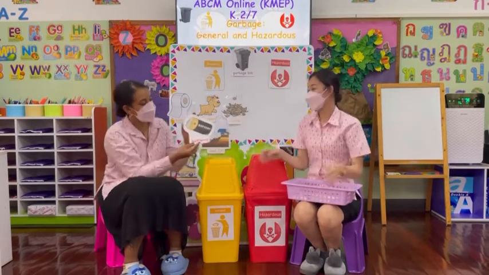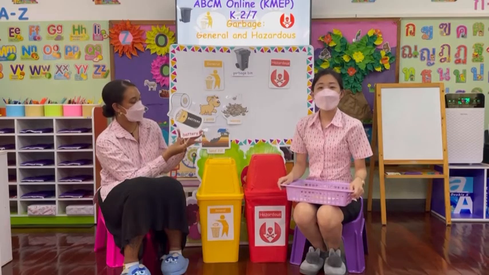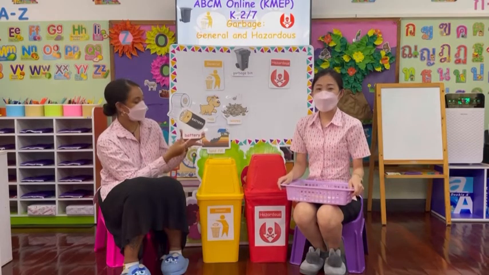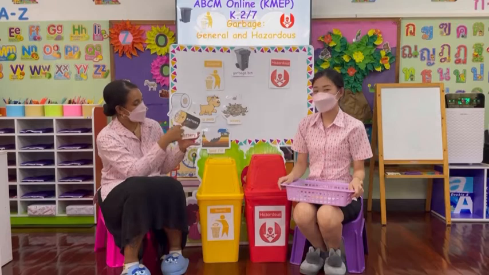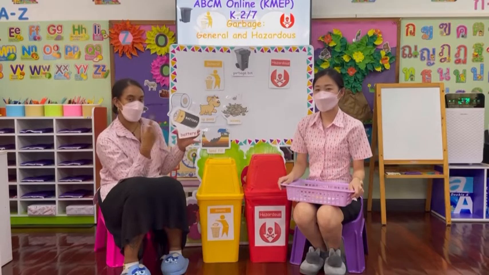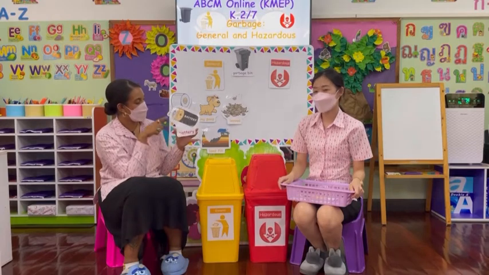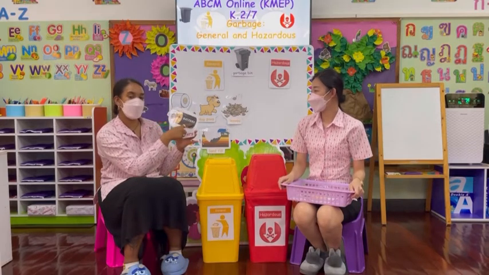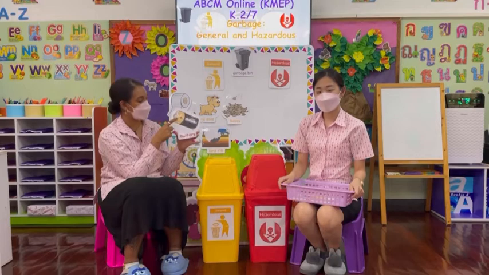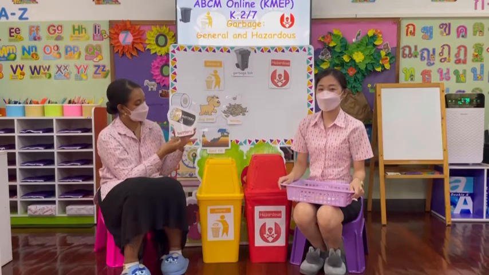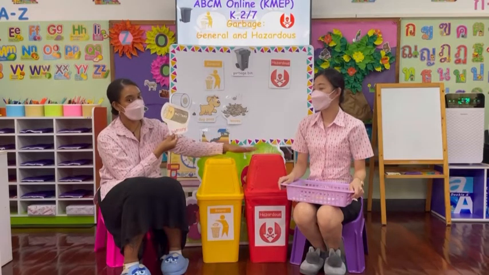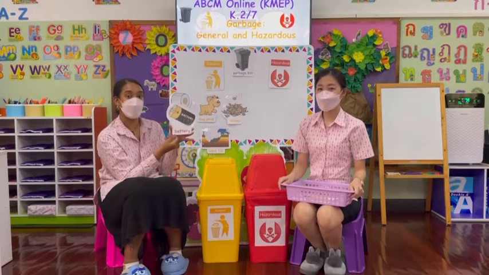Here we have a battery. A battery is something that we use to charge our electric things. When the battery is finished, we need to be careful of the different things inside of the battery. So that's why we put this in our hazardous waste.